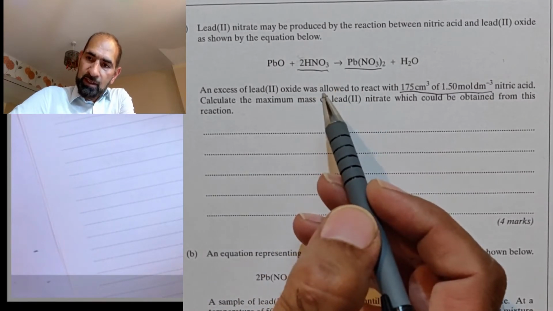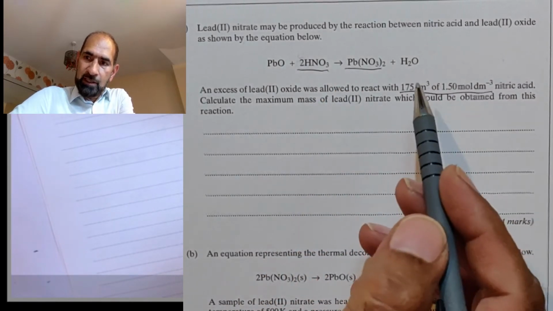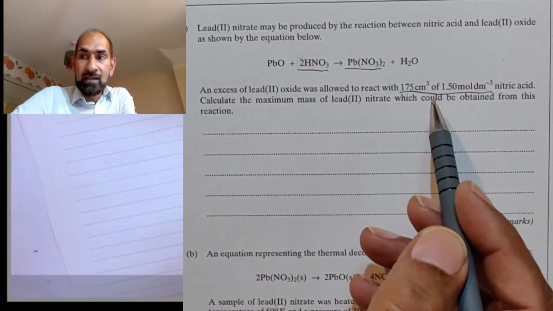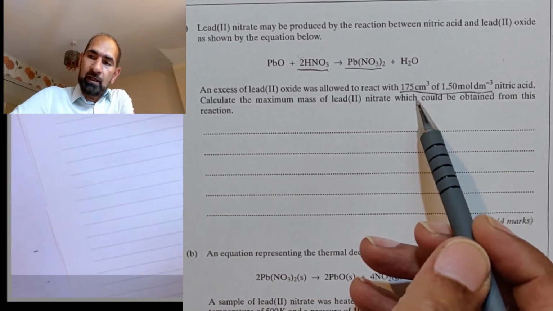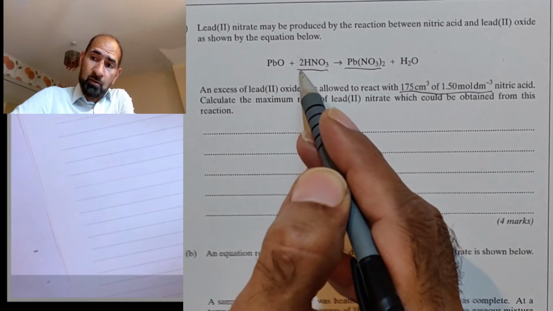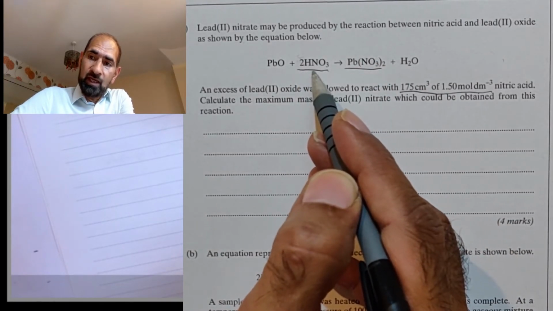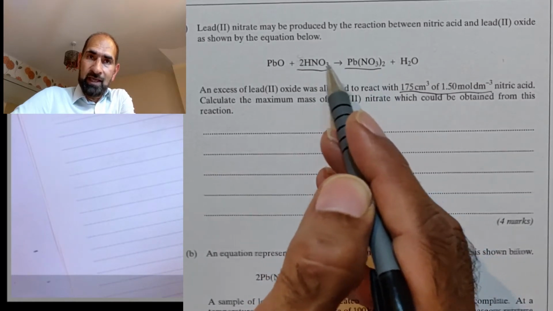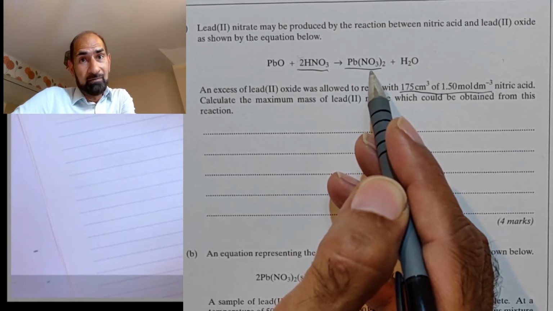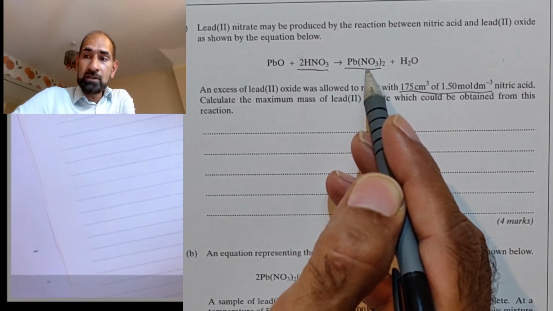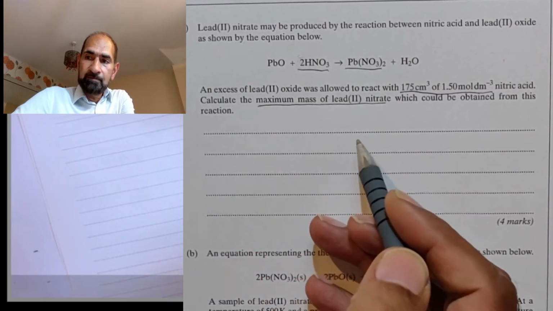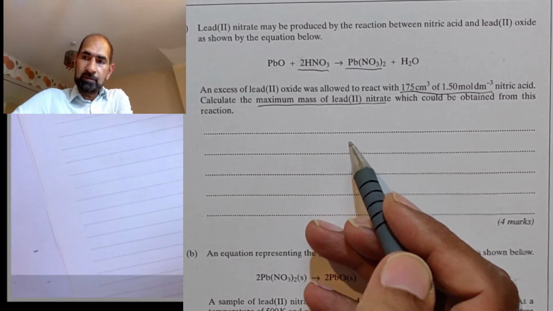So okay, let's do this. The first thing you need to do, even if you don't know what you're doing, is work out what you can from the data given. I've been given volume and concentration. So the first thing you have to do is find the moles of nitric acid. Based on the equation, you then work out how many moles of lead nitrate you can get, and then change those moles to mass, because they're looking for the mass of lead nitrate. Okay, let's do that.